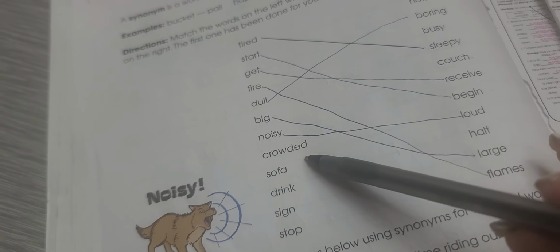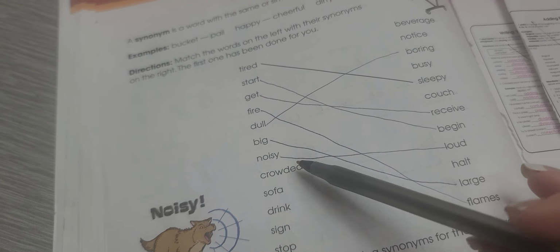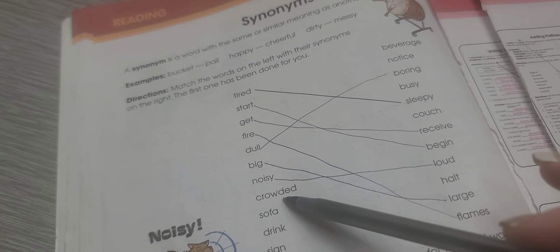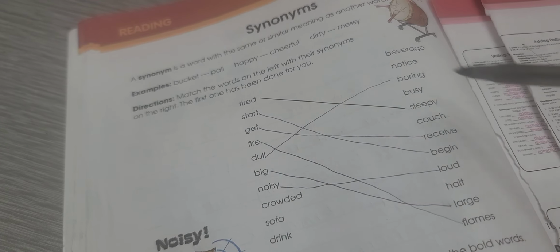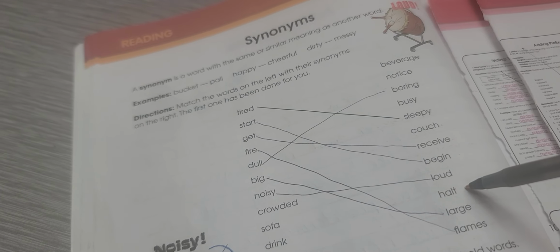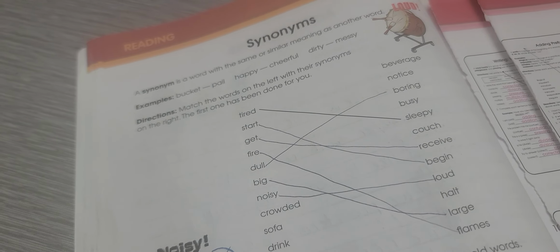Crowded is our next word. Crowded, beverage. Crowded, notice. Crowded, busy. Crowded, couch. Crowded, halt. Which one do you think it is?